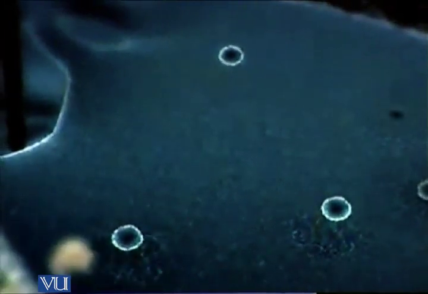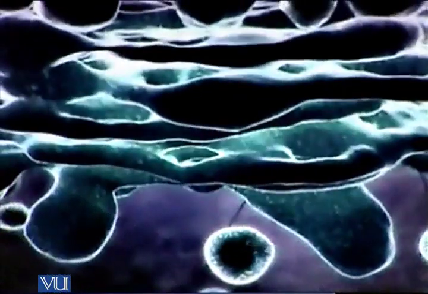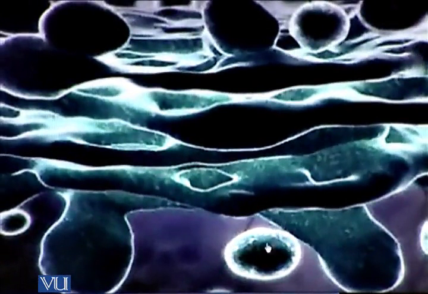Out of the endoplasmic reticulum, vesicles come out. Proteins that have been injected into the endoplasmic reticulum will be chemically modified. They will be packaged into little vesicles. These vesicles that originate from the endoplasmic reticulum will be carried to the Golgi apparatus, where they'll fuse. This is the Golgi apparatus. These vesicles will fuse with the Golgi apparatus.